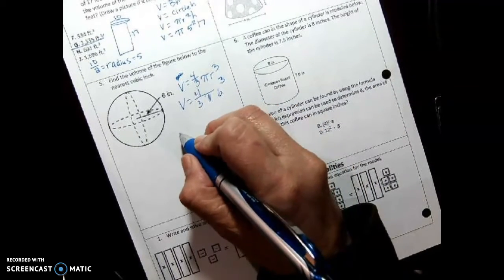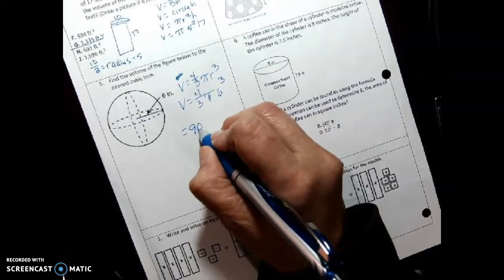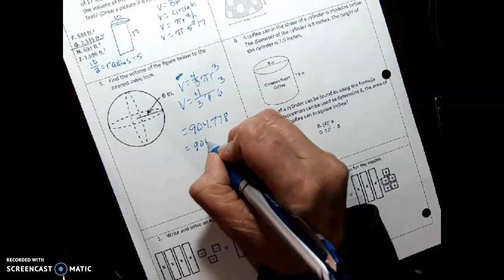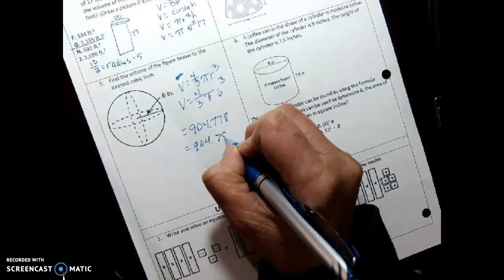So it's going to be 904.778, or around it, 904.78.